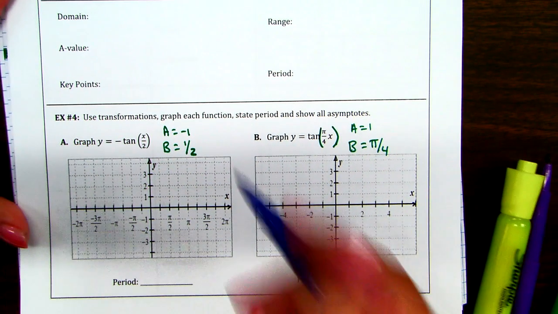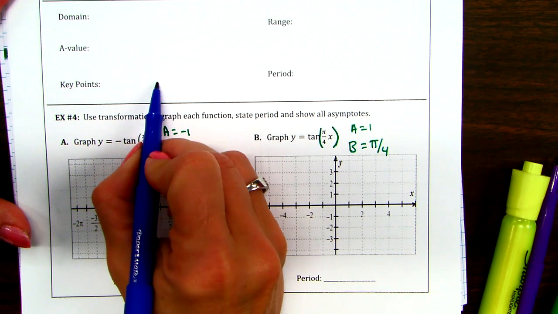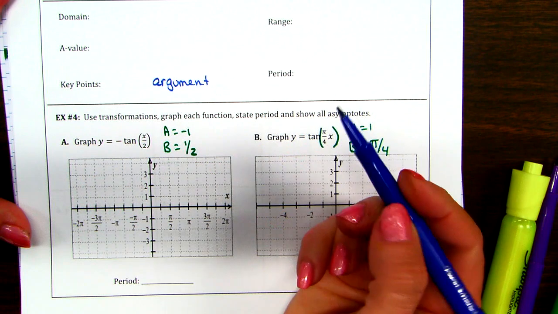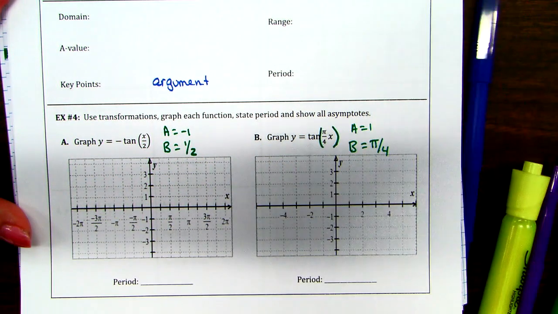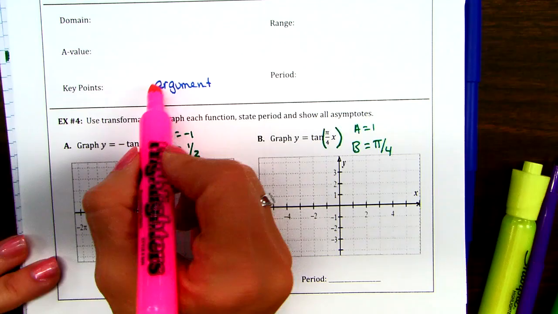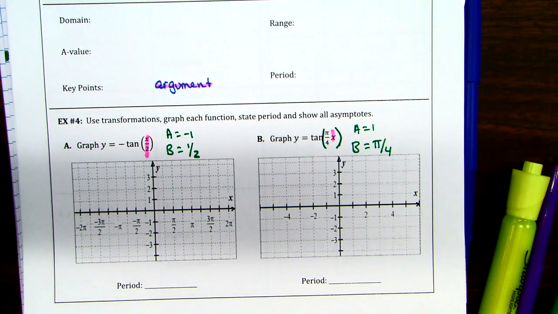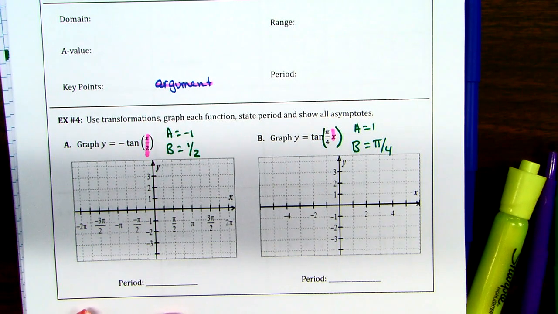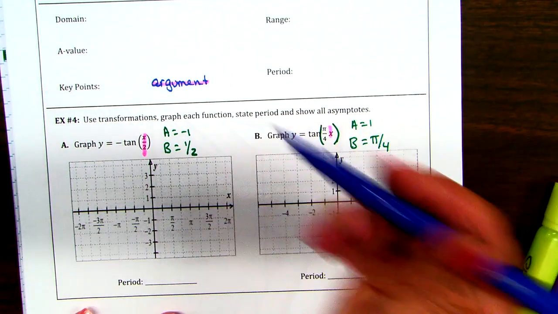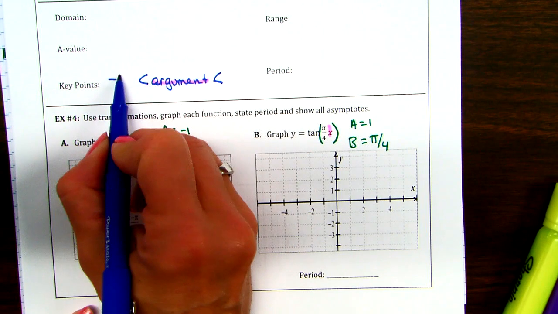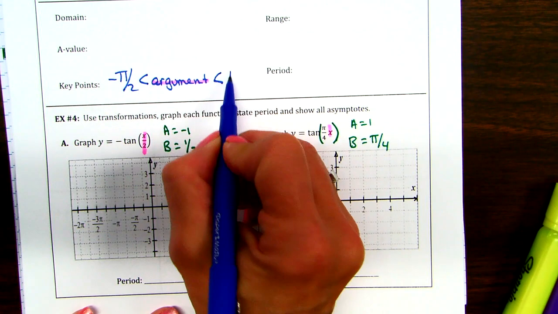So here's a new word for you. Let's use this space up here. A word called argument. Don't ask me where it came from. But whatever's in your parentheses is called your argument, okay? And how we change our asymptotes is really pretty simple. We set our argument in between our two parent function asymptotes.